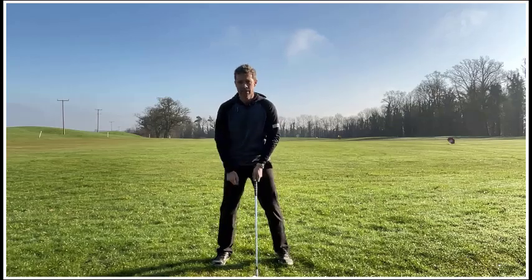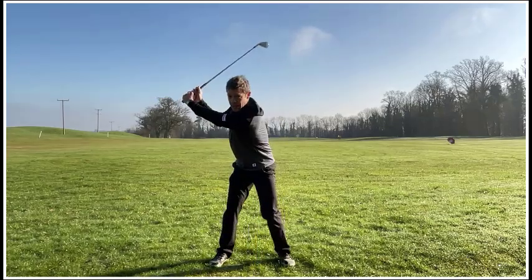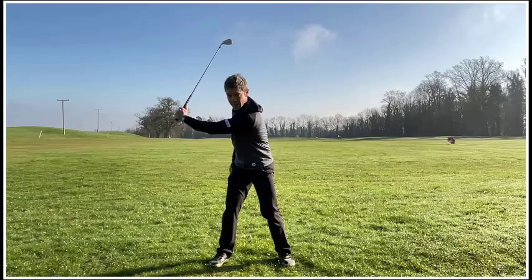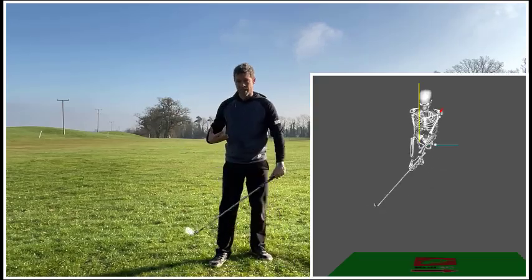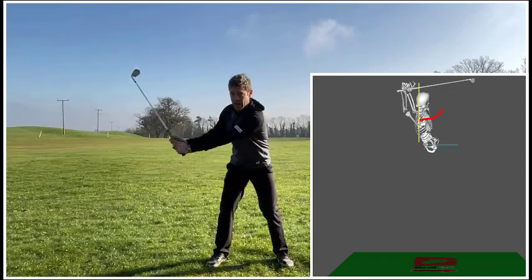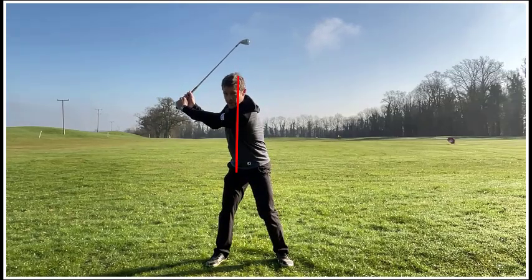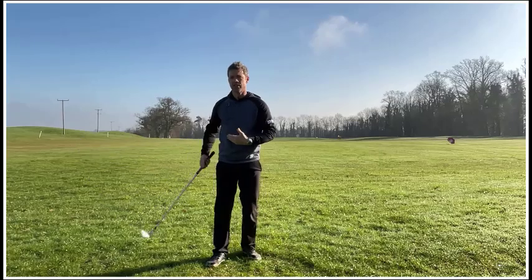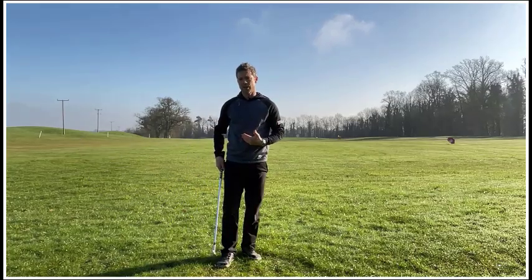lead shoulder, pelvis. At top of backswing, the lead shoulder would be on top of that trail hip. So using that line as that reference once again, if you take the line up from the trail hip at top of backswing, it's allowing that lead shoulder to get on top of that trail hip, which is wonderfully illustrated also there by those 3D traces.